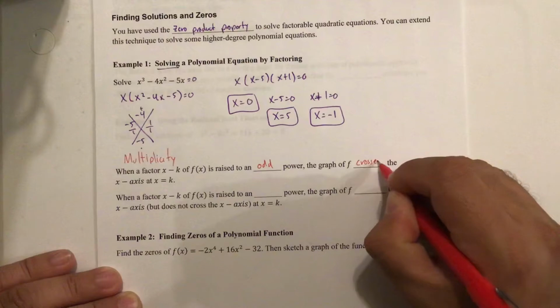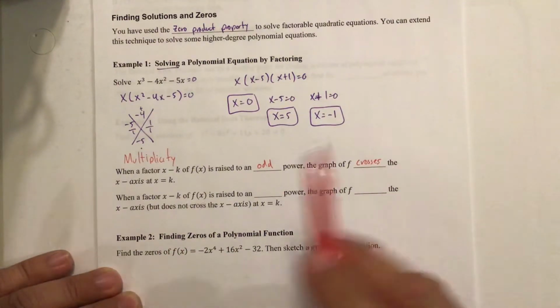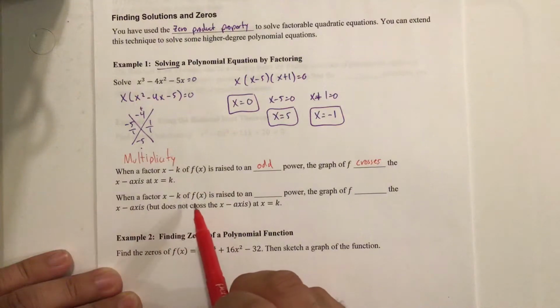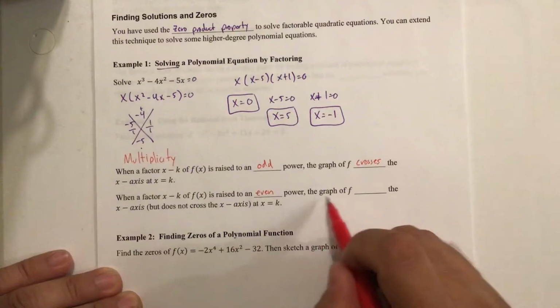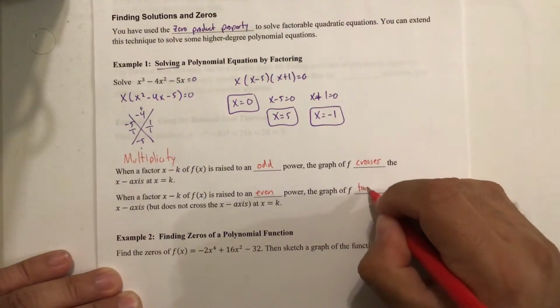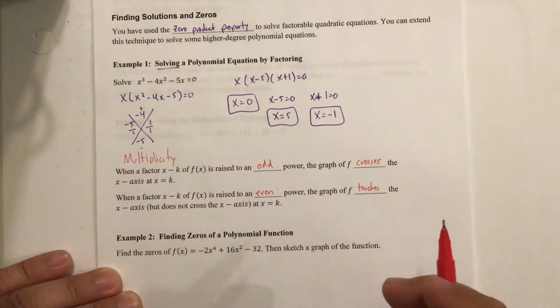So it crosses the x-axis at that x-intercept. Now, when a factor of x minus k of f of x is raised to an even power, the graph of f touches the x-axis but does not cross the x-axis at x equals k.